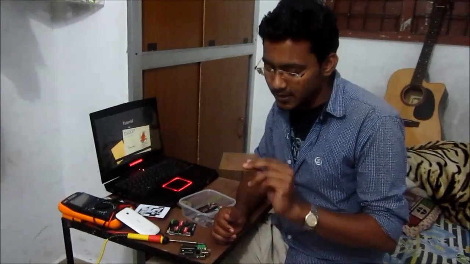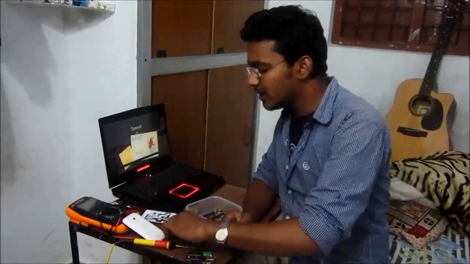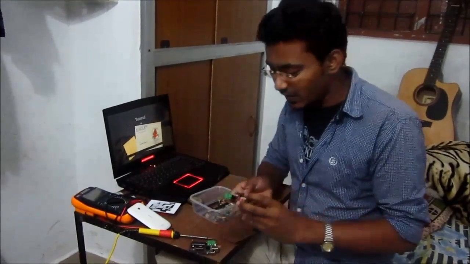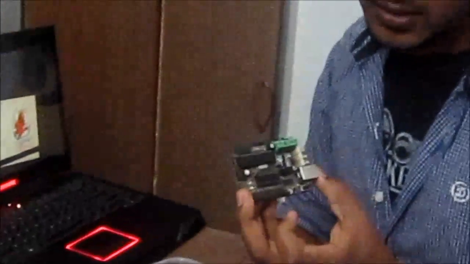Eagle is nothing but a PCB designing software. Today we are going to design a single side as well as a double side PCB like this. You can also design this type of complicated circuit using Eagle. See, in similar fashion, you can also go for this type of much more complicated circuit. This is an Arduino board.